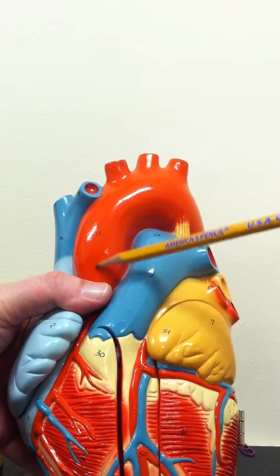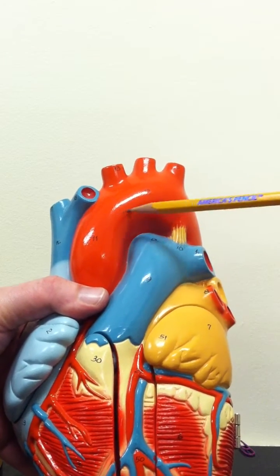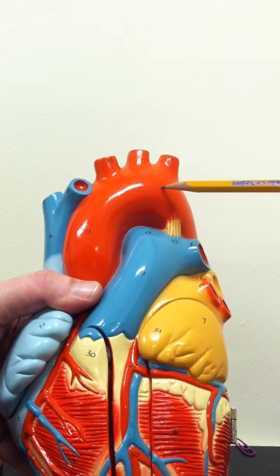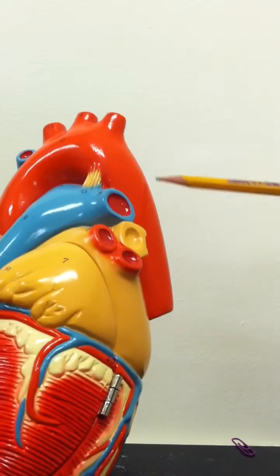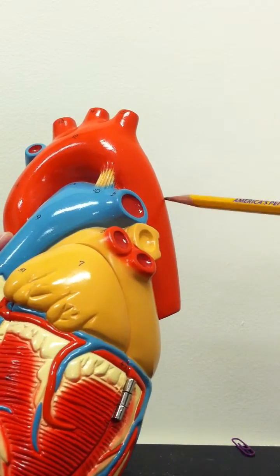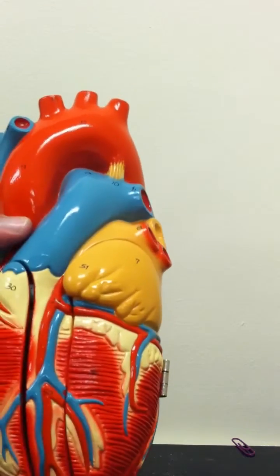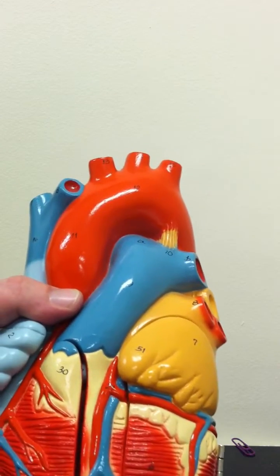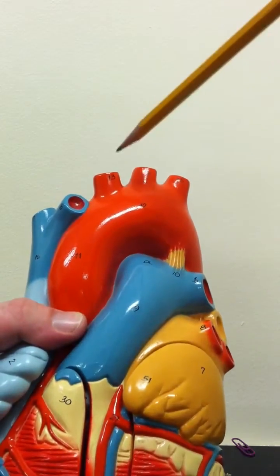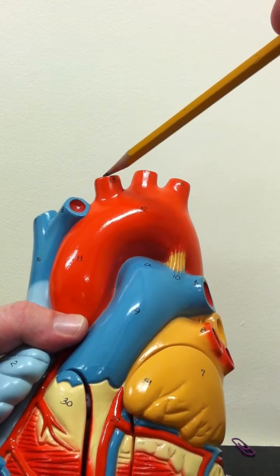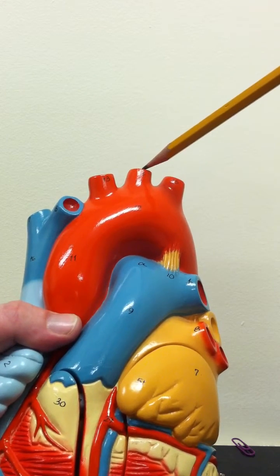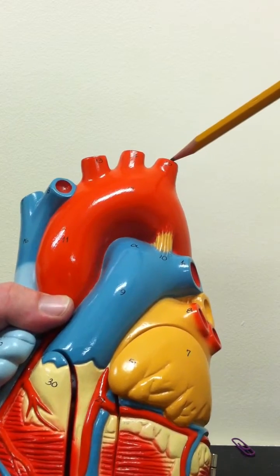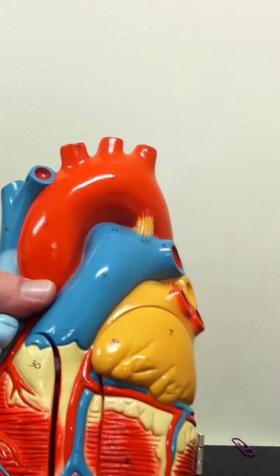This beginning part is called the ascending aorta. It then makes an arch of aorta, or the aortic arch, and then over here we call this the descending aorta, as it begins to turn the corner and go down. The aorta has three major branches off of it. This is the brachiocephalic trunk, this is the left common carotid artery, and this is the left subclavian artery.